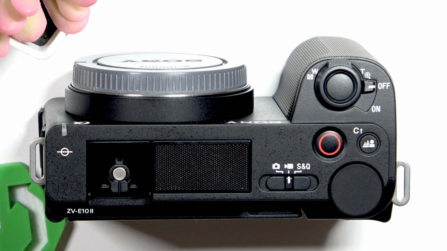Welcome. In this video, I will show you how to manage LUTs on SONY ZV-E10 II.